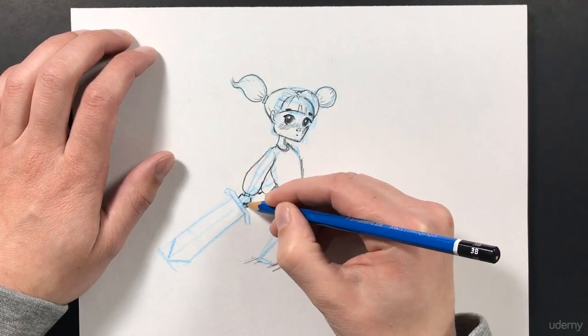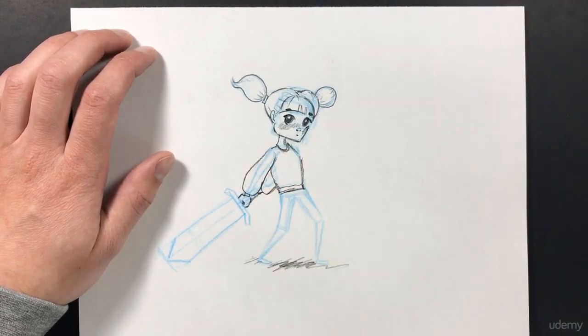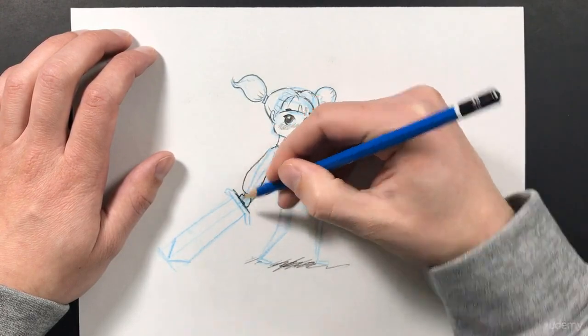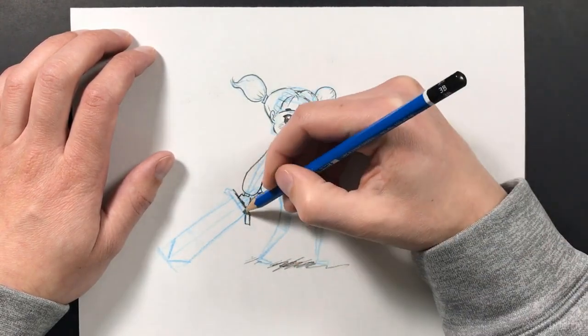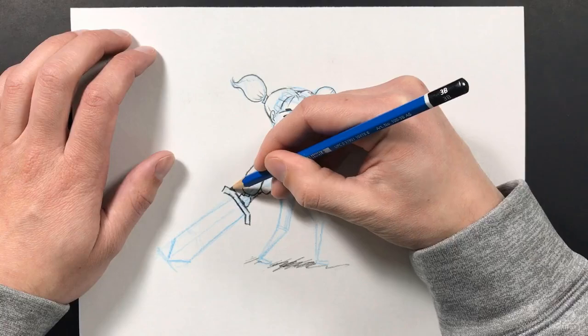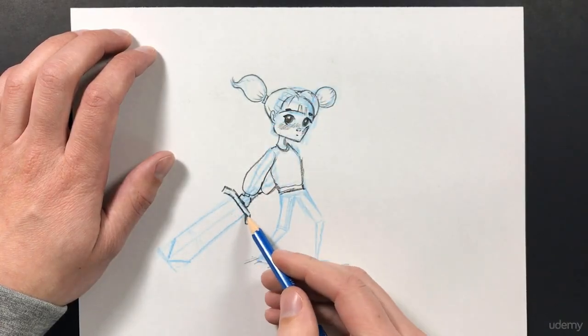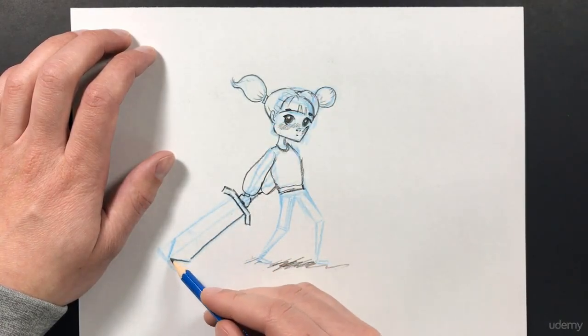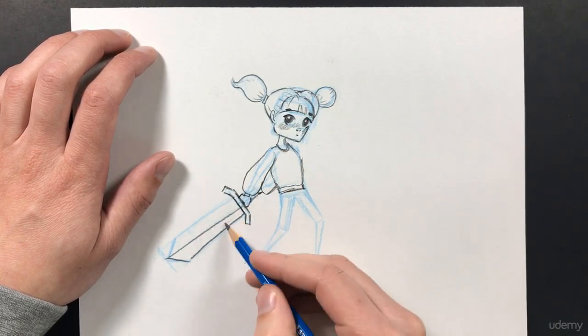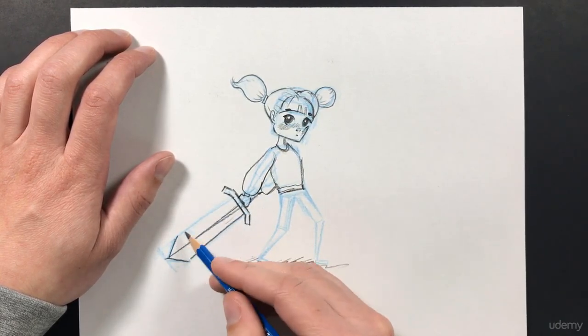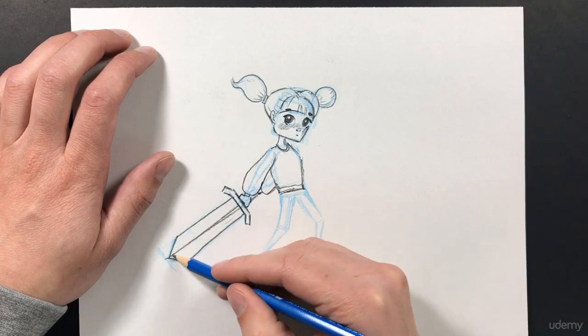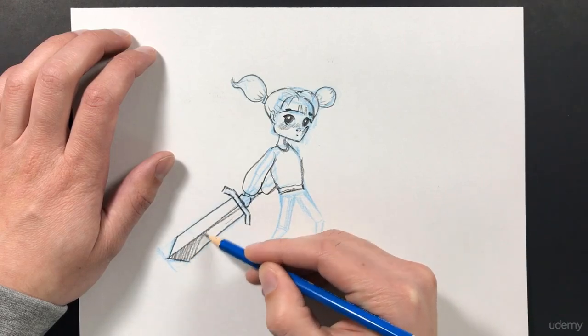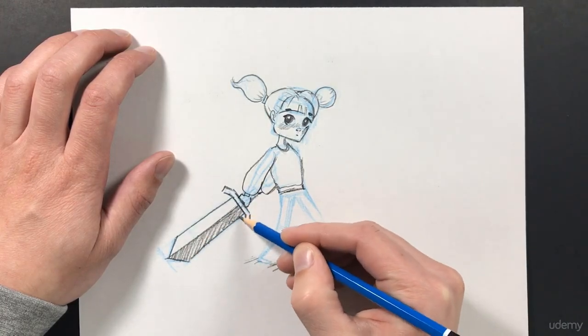Then we'll have her hands that are holding the sword. Then let's go ahead and draw in the sword guard. So I'll add that in right there. And then we have the shape of our blade. So we'll go ahead and draw that in. And whoops, I got that off just a little bit, so I need to fix that. And then I'm going to go ahead and darken in this bottom area, since it's probably in shadow.